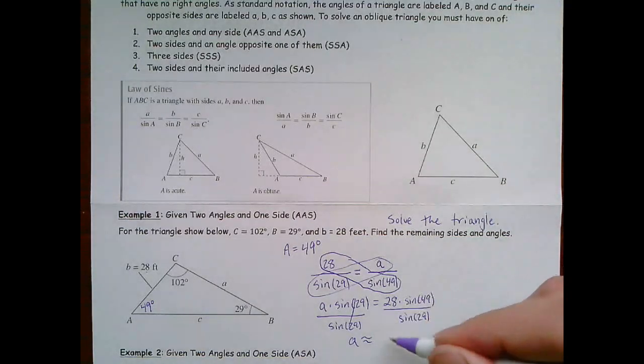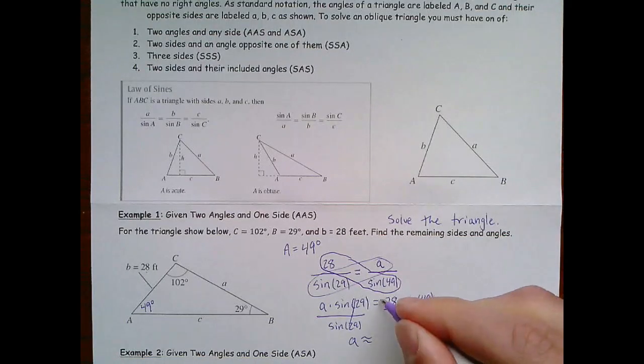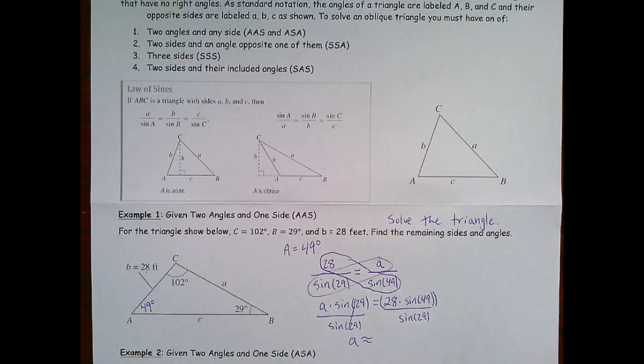And then just to make sure my calculator doesn't freak out when I input this, I'll put an extra set of parentheses around the top, or the numerator. So let's go to the calculator.